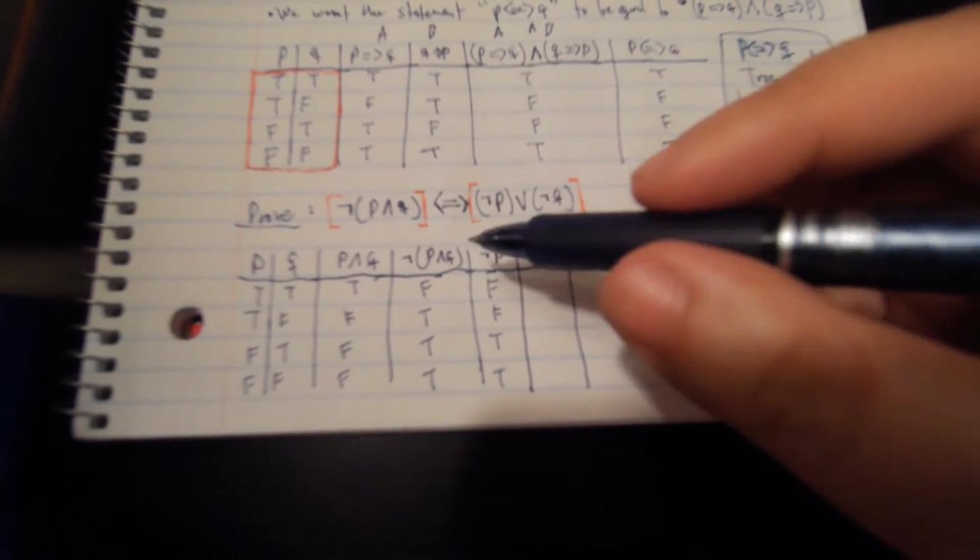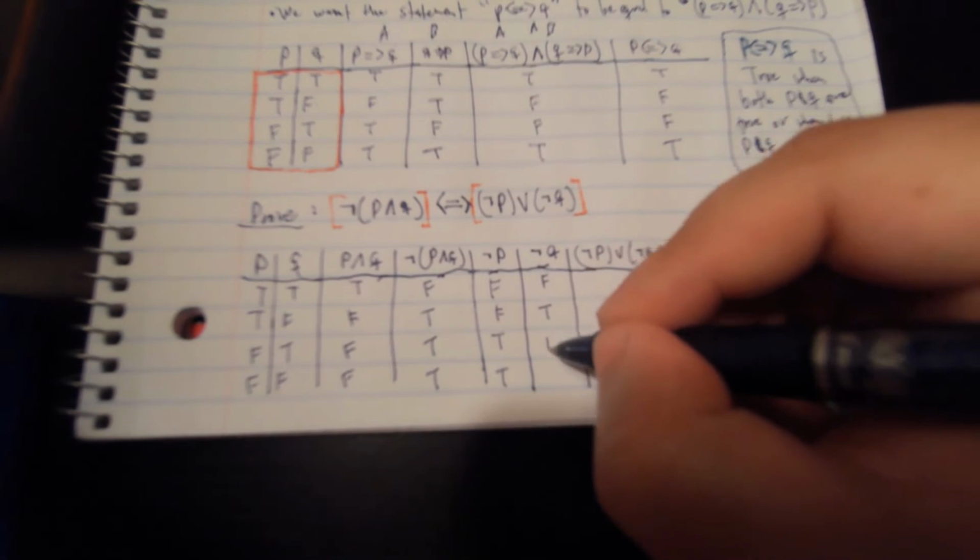And this is the negation of Q: true, false, true, false becomes false, true, false, true.